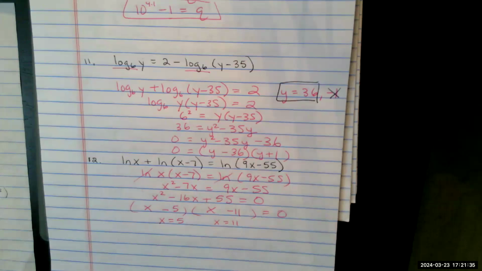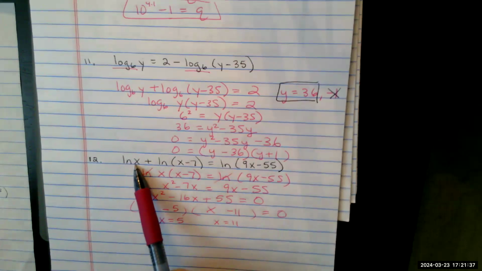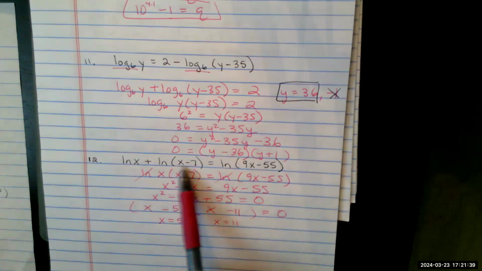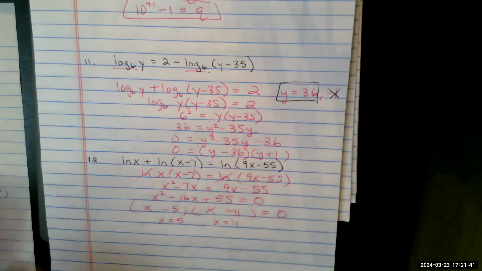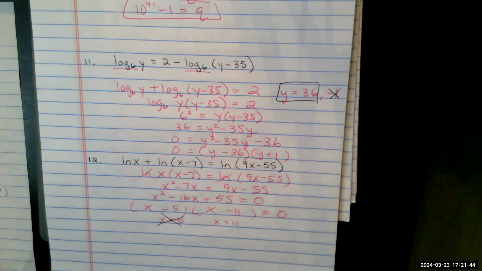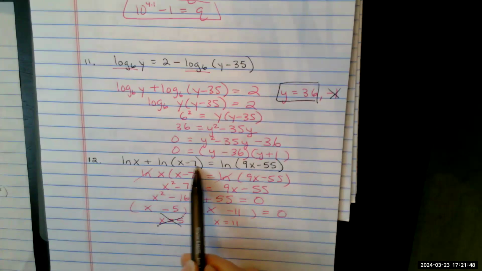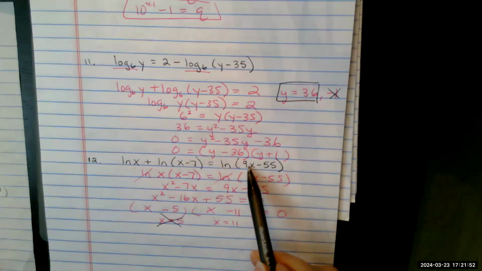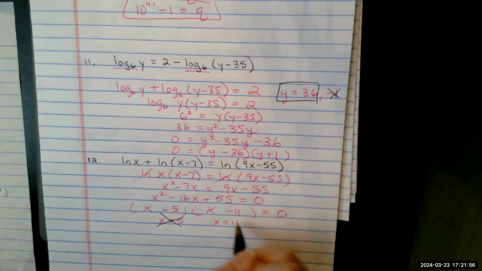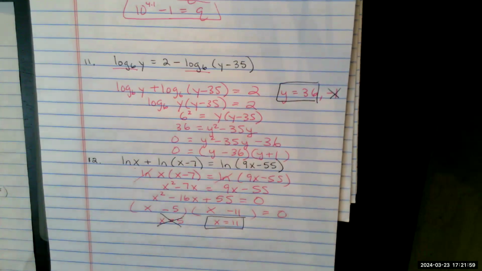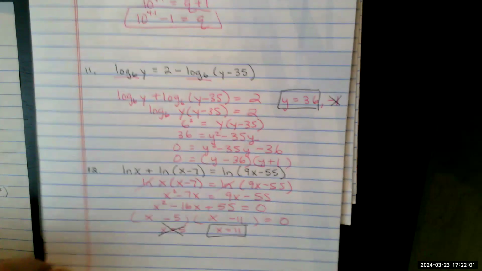Well, let's make sure they work. 5 would be fine here, would not be fine here, because that would give me -2. 11 would be fine here, would be fine here, because 11 minus 7 is positive, and would be fine here. That would be 99 minus 55. So 11 is our one answer.